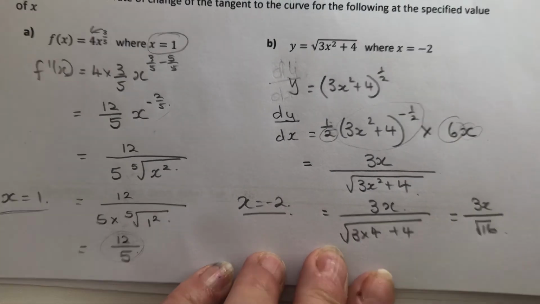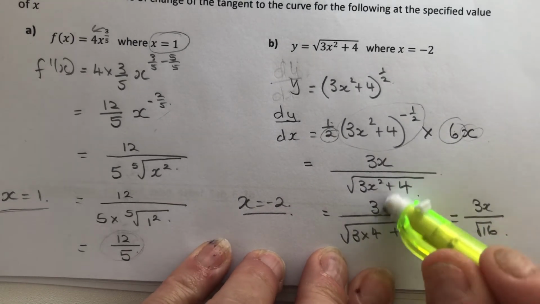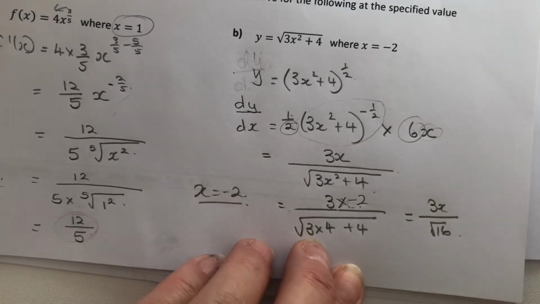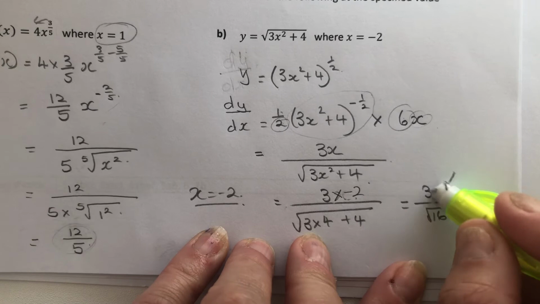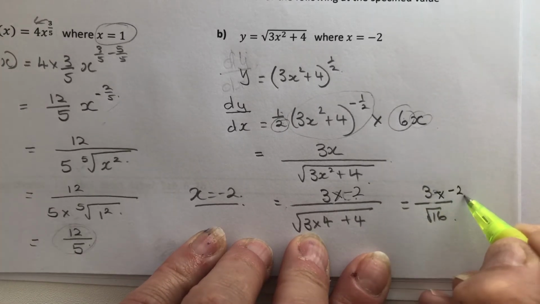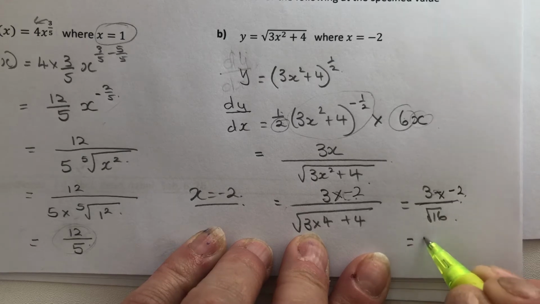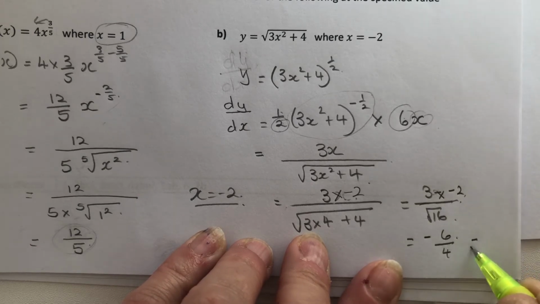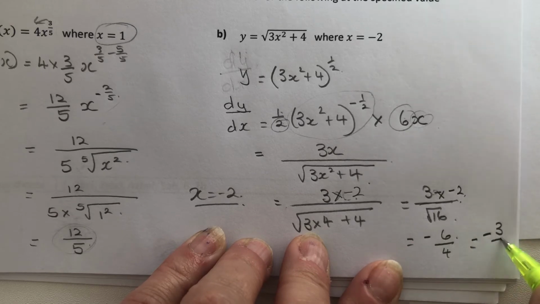Oh, I didn't put x. Yeah, I didn't put it in here as well. That was silly. You've all done it, I'm sure. Saying Mrs. Thomas, you didn't make x up the top equal -2, so thank you. So we have minus 6 divided by 4, which is the same as minus 3 over 2.